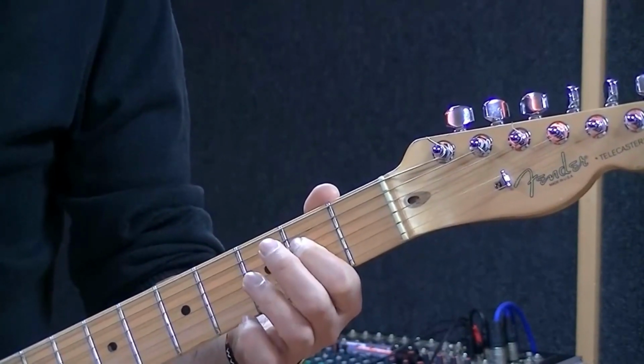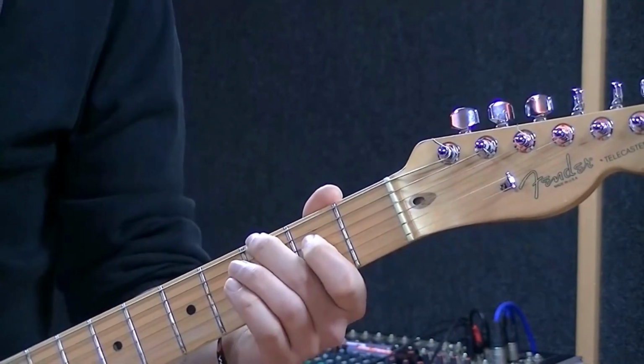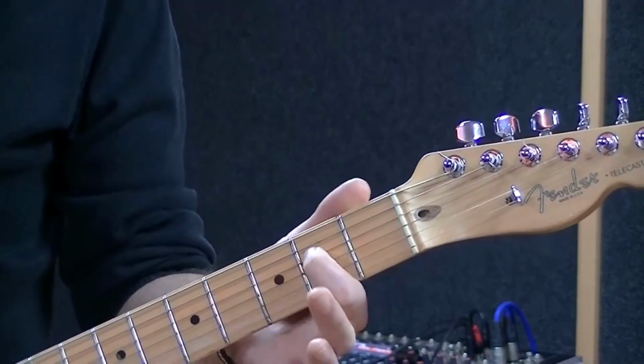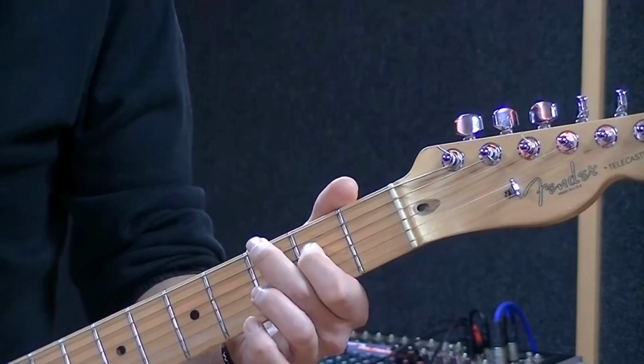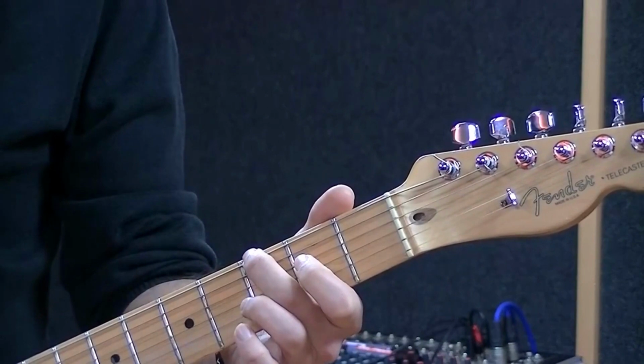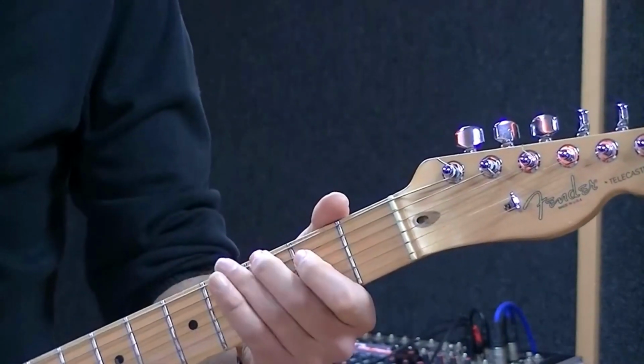So the open E, 3rd fret on the E string, and then down to the D string at the 2nd fret. Then I'm just going to move back to that 3rd fret on the E string, and then back to the open. So you've got this little round.